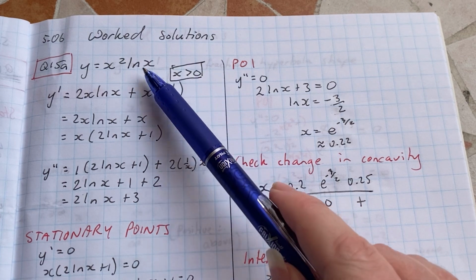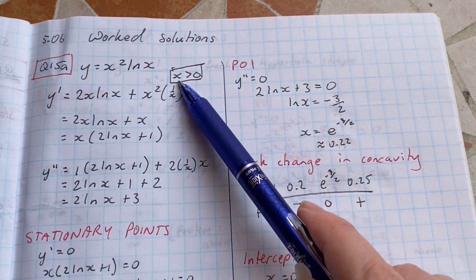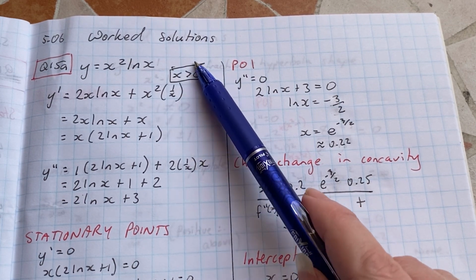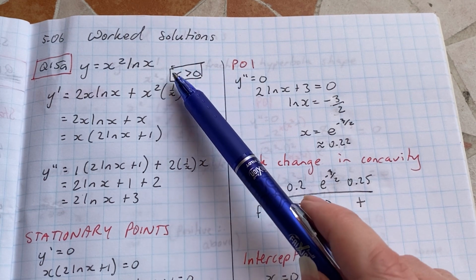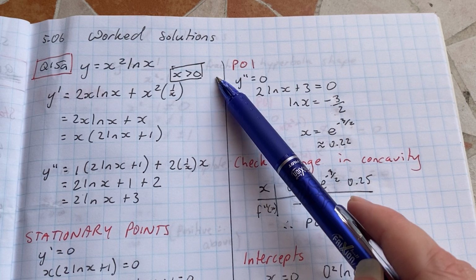The first thing to notice is with log x, x always has to be positive. X is greater than 0. That's the domain of the function. That's really important. So there's not going to be any negative values to be considered. It can't even equal 0. Log 0 doesn't exist, so it can't even equal 0.